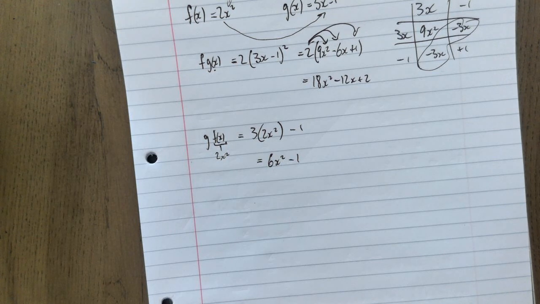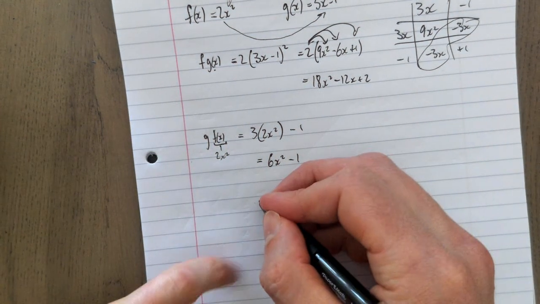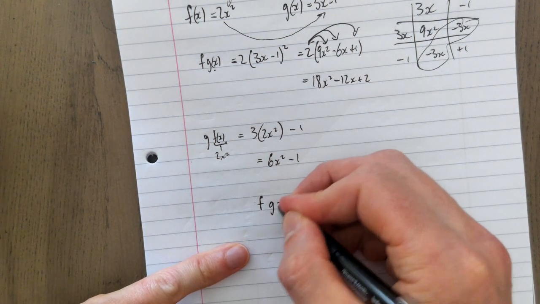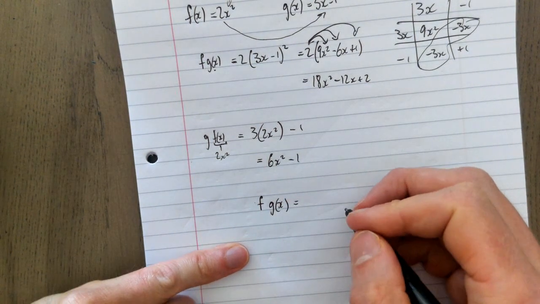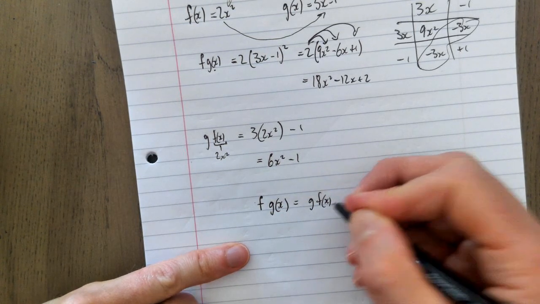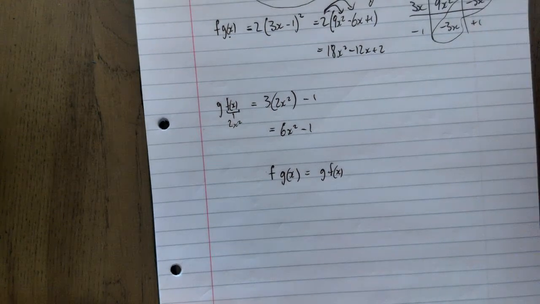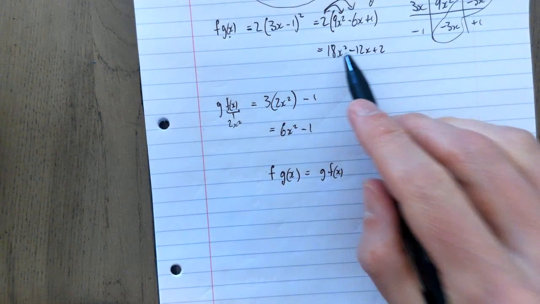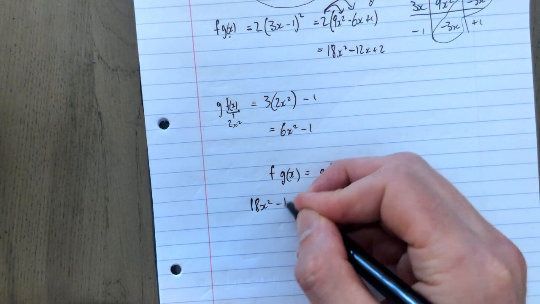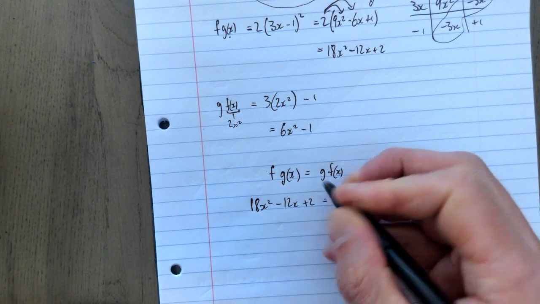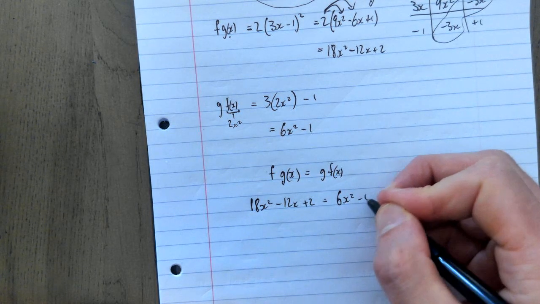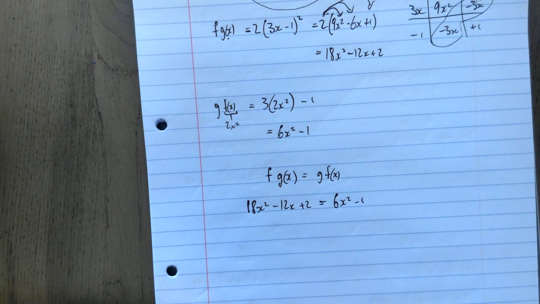And then we have, for what value of x is f of g of x equal to g of f of x. Okay, so let's go back. We've just worked these two out, haven't we? f of g of x is this. So let's sub them in. So the left-hand side is that. The right-hand side is this. So now we have a quadratic equation.